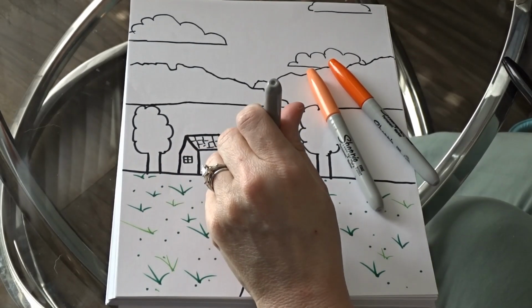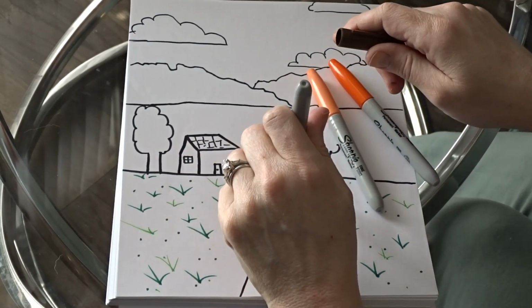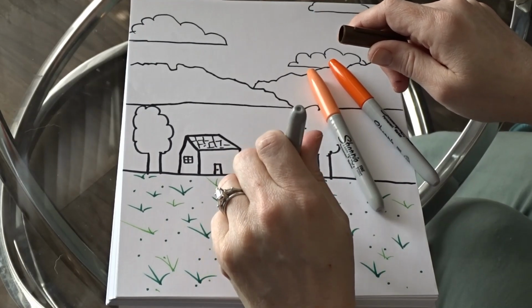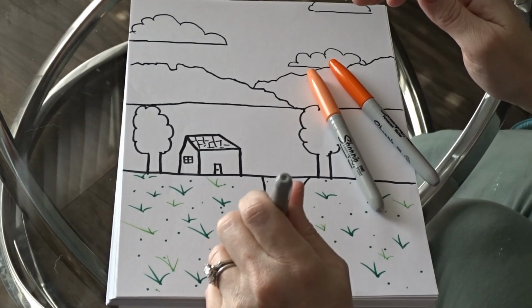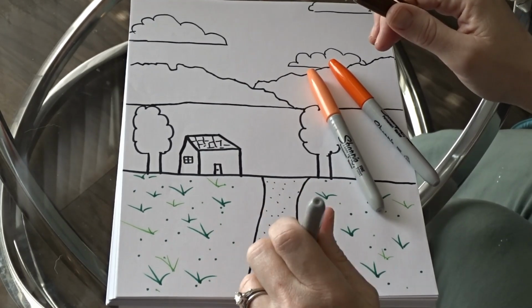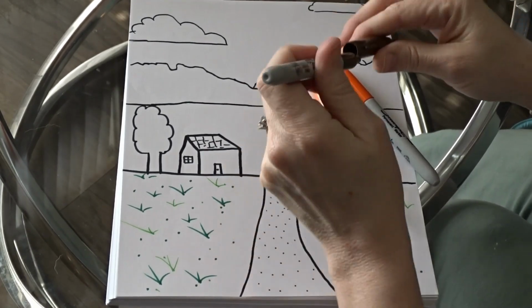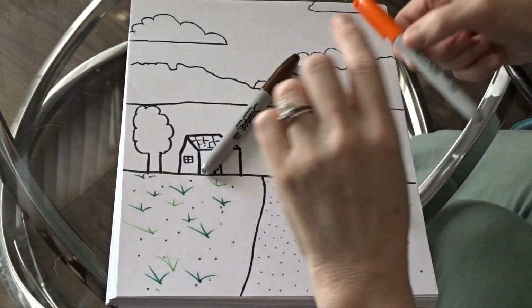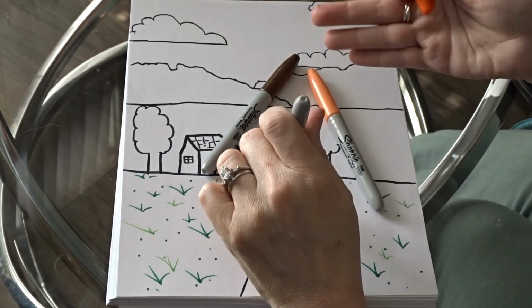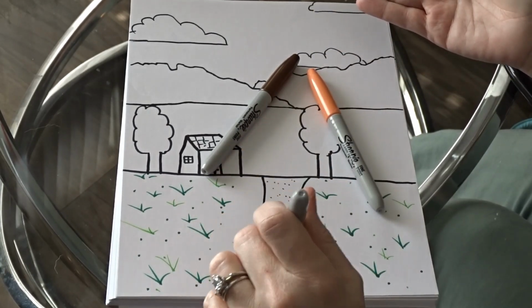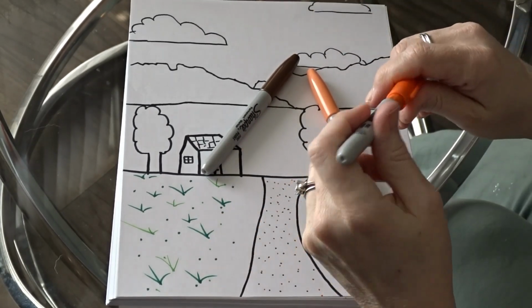But I am going to take my brown marker and I'm just making some little dots. There tends to be gravel and rocks and things like that on a dirt road. I'm not trying to make it super realistic. I'm just giving it some touches. I'm doing a brown, I'm doing an orange because I don't have different shades of brown. So I'm just going to throw in some oranges.